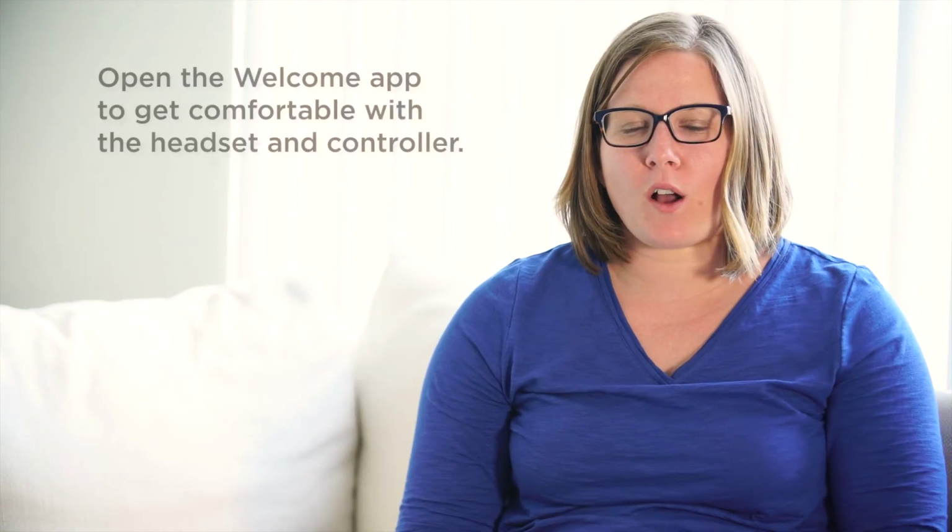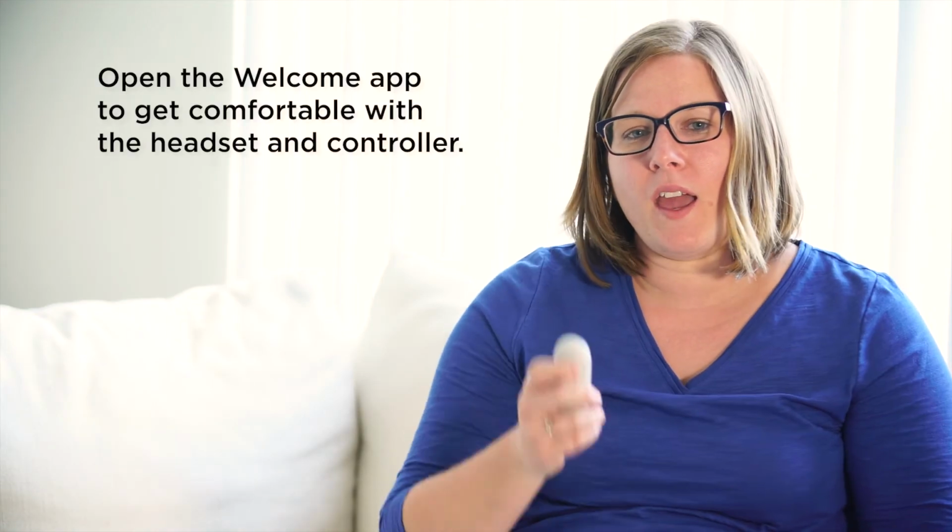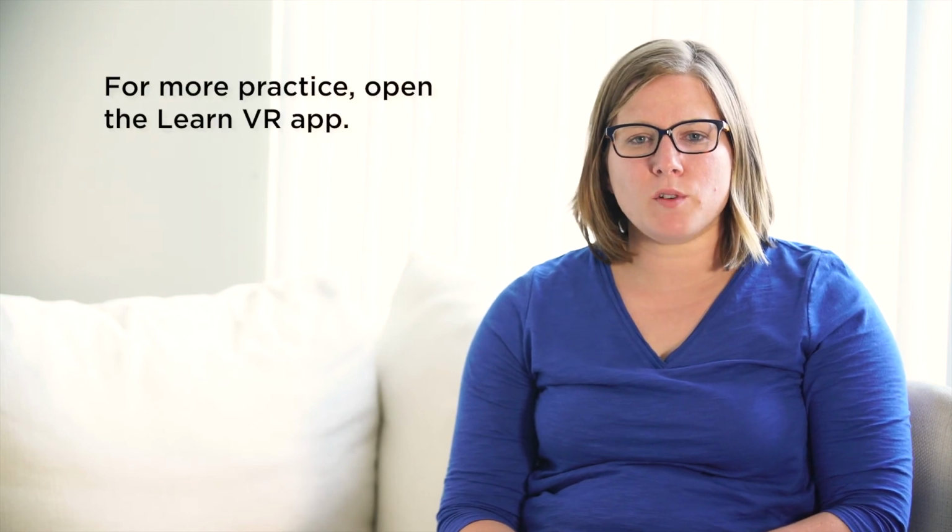The Welcome app walks you through using the controller and completes some practice exercises to get you comfortable in a VR experience. Once you complete the Welcome app, return to the library and find the app called Learn VR. This is also an app to practice getting comfortable in a VR environment and practice using the controller.